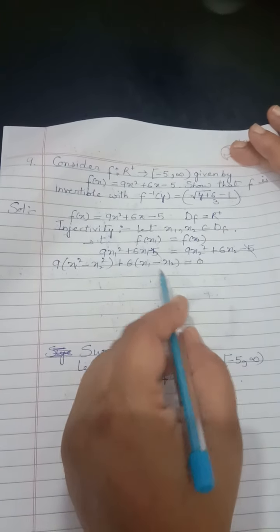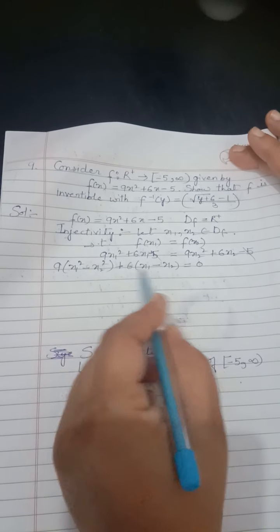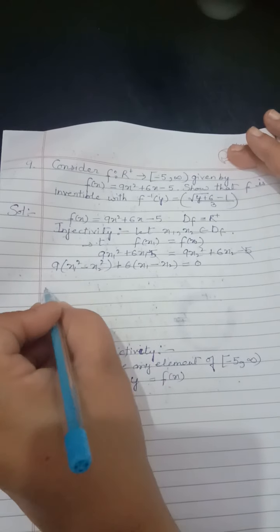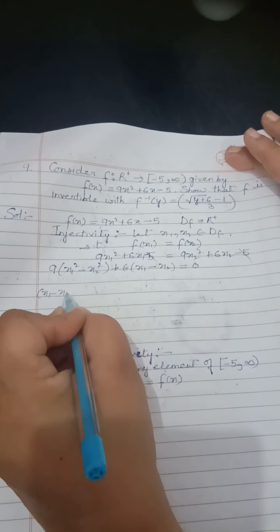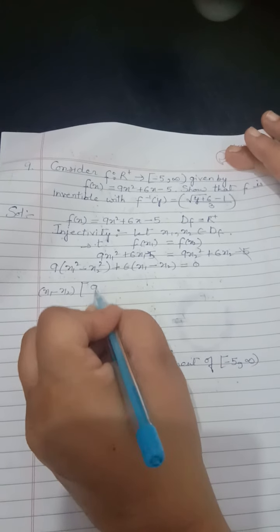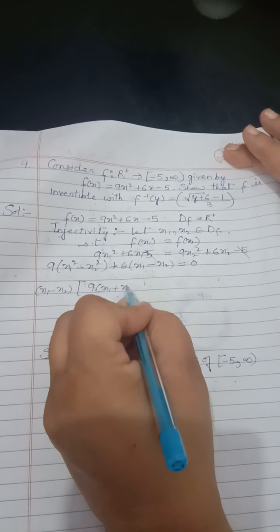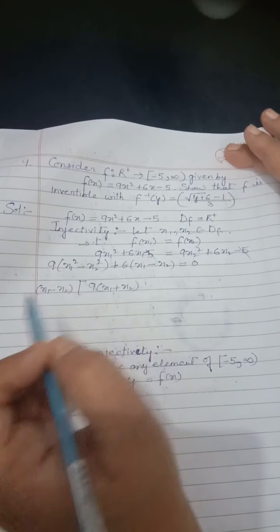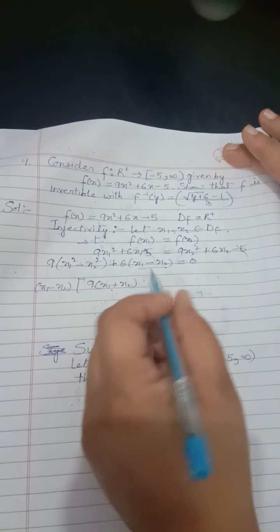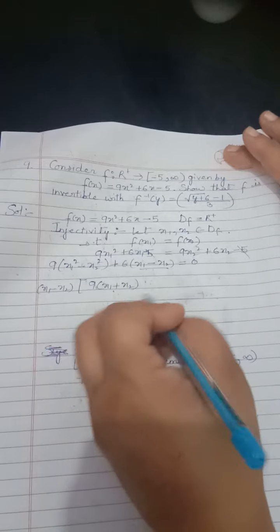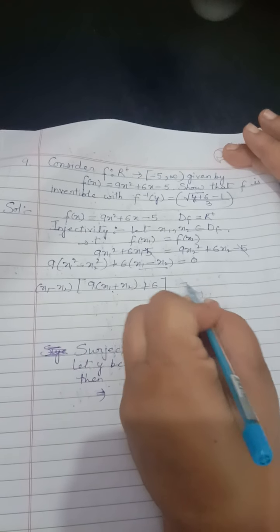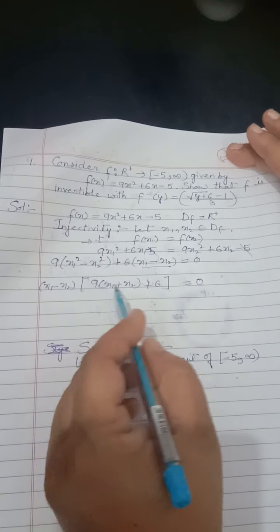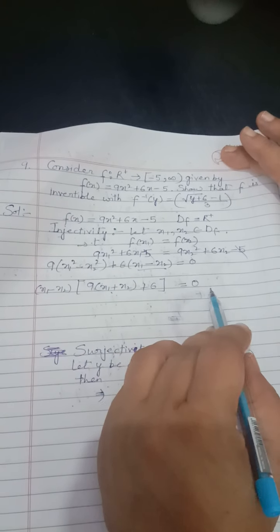From these two terms, x1 - x2 we can take common. So (x1 - x2) times [9(x1 + x2) + 6] is equal to 0, the product of these two terms is 0.